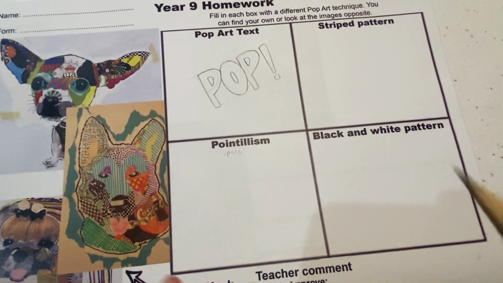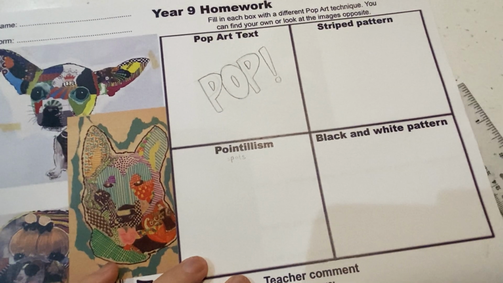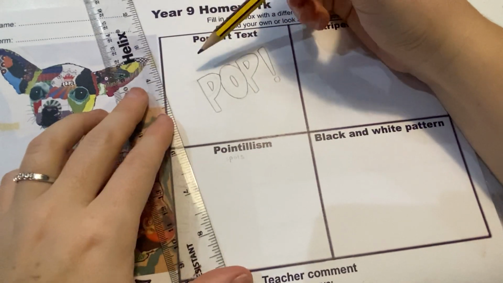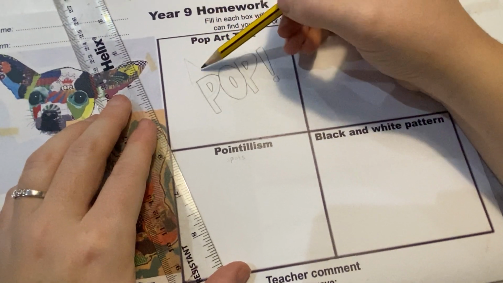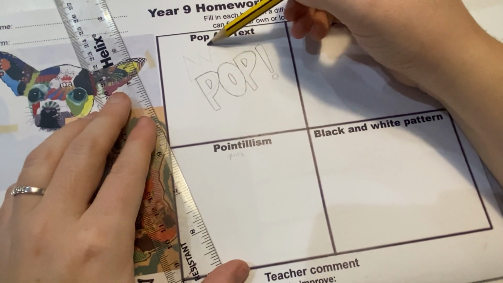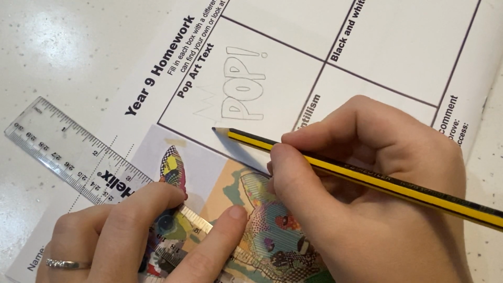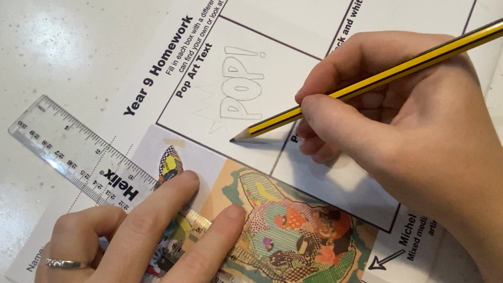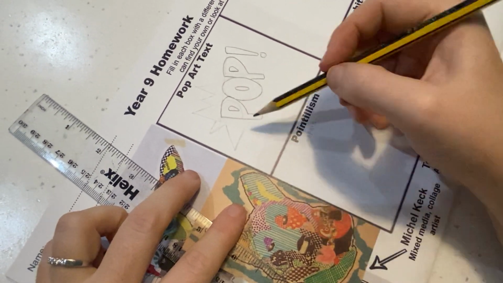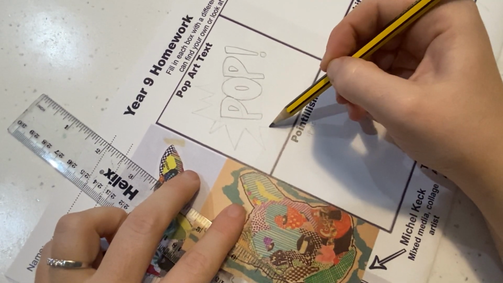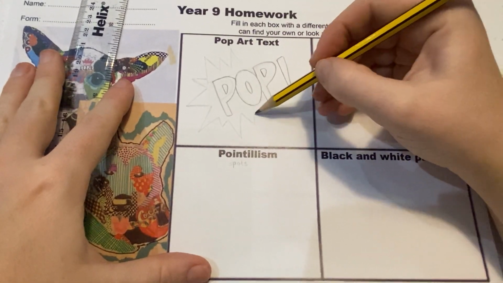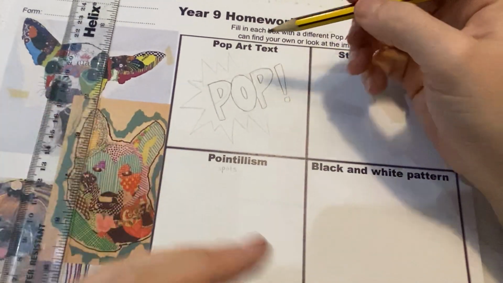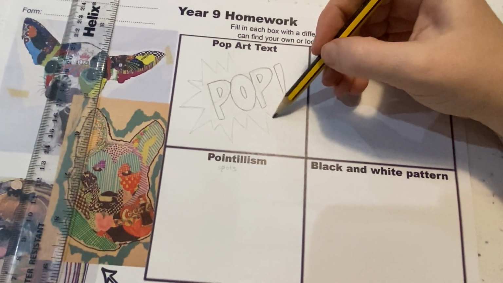Then have a think about how you're going to do the surrounding details. So normally inside of a kind of zigzag bubble to emphasize what's happening.